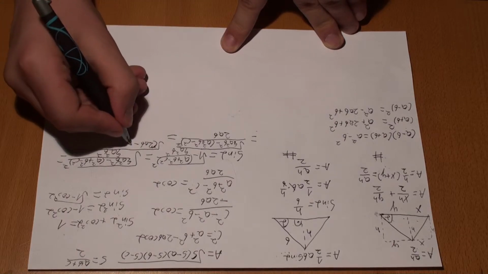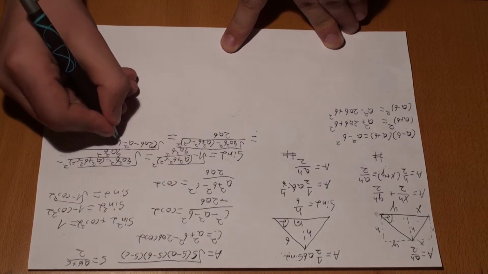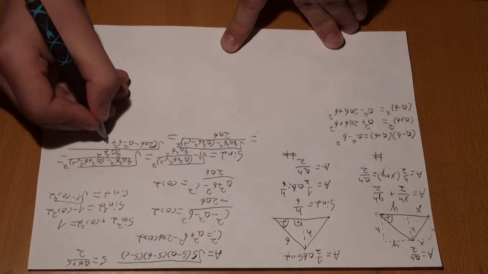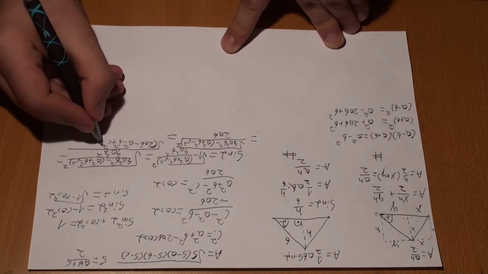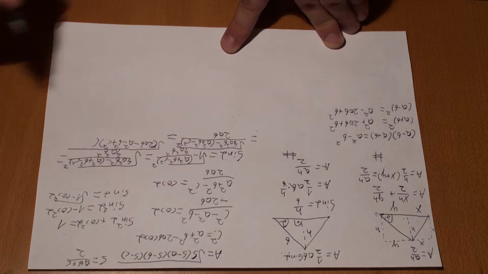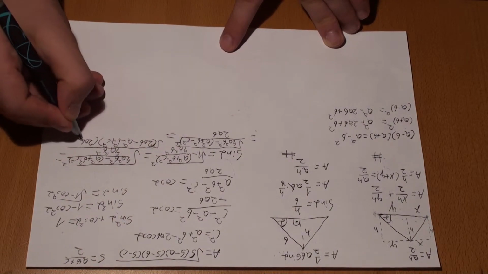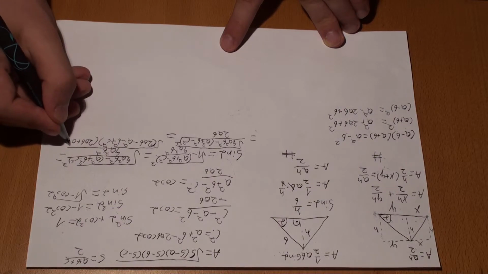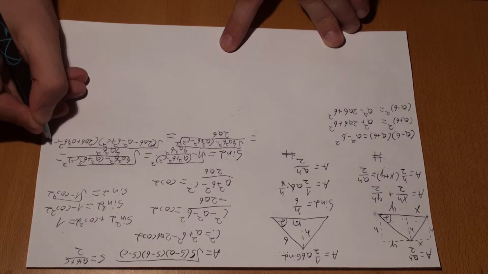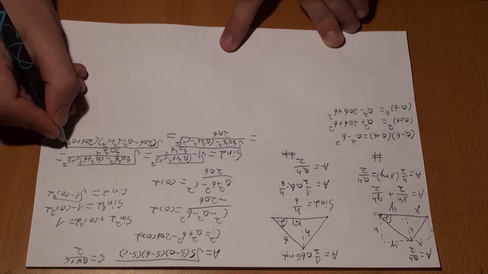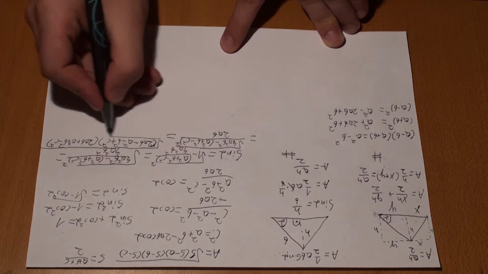So minus a squared minus b squared plus c squared. Okay, and this multiplied by a plus b. So 2ab plus a squared plus b squared minus c squared. All this under the root over 2ab.